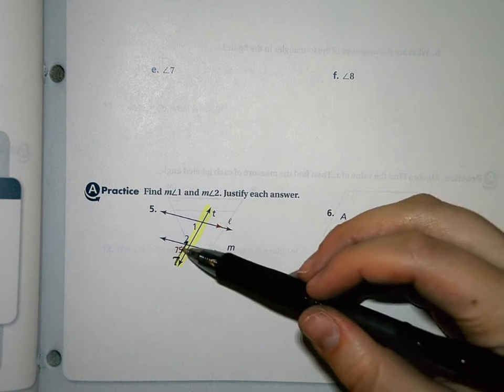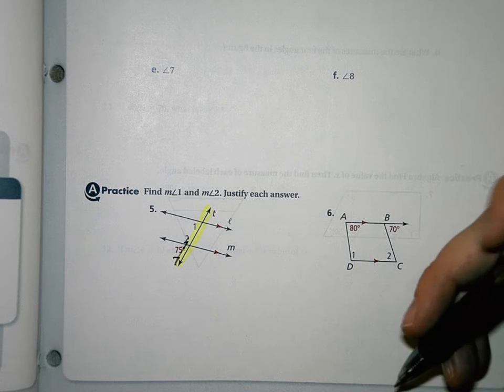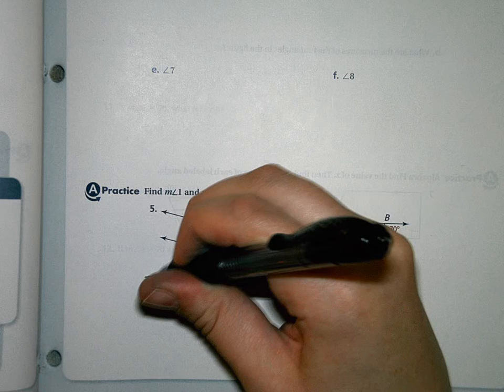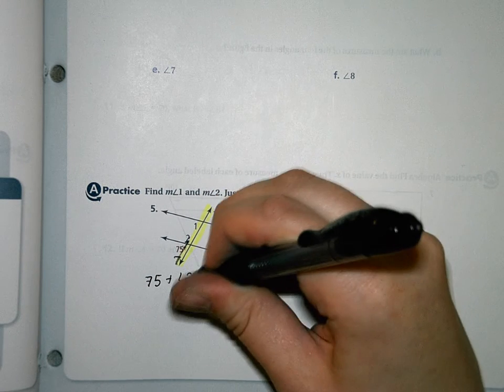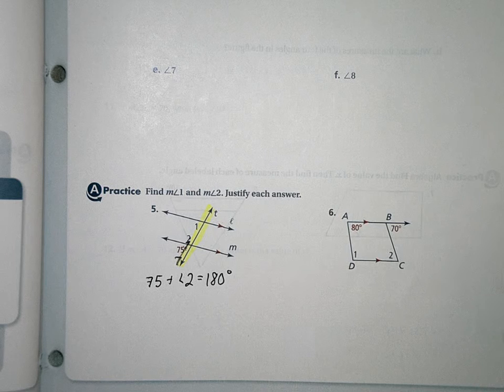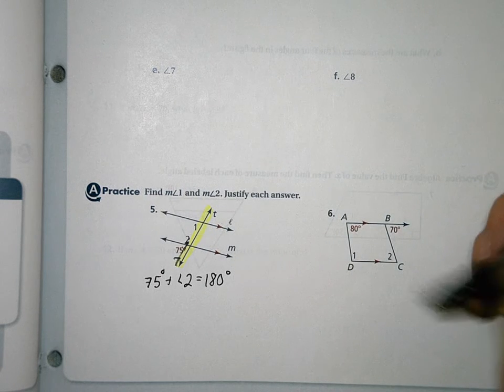Now something I know about two angles together on a straight line, they have to add to 180. So we know 75 plus angle 2 has to add up to 180 degrees.